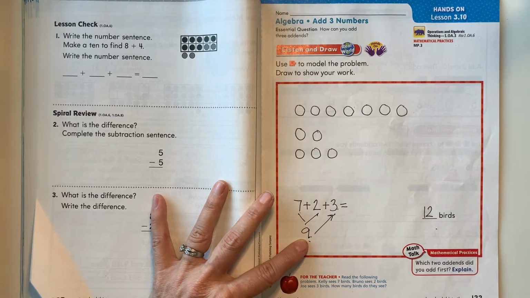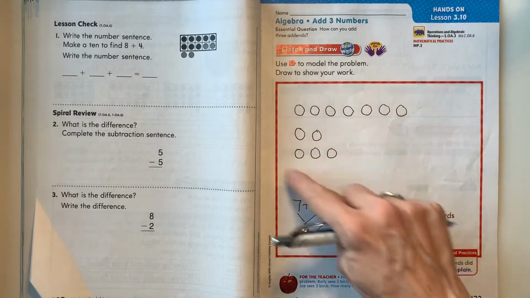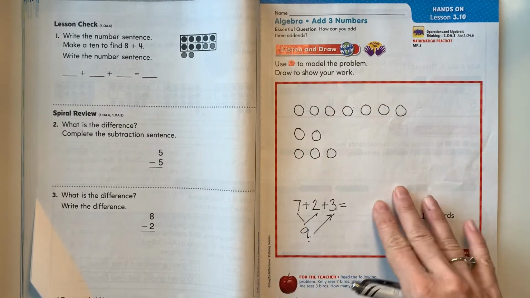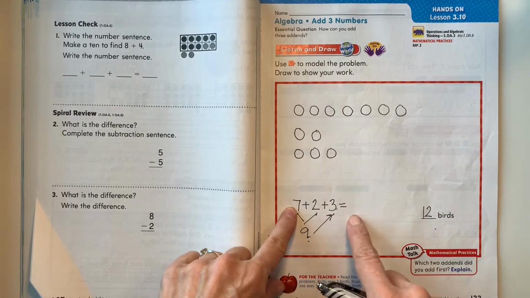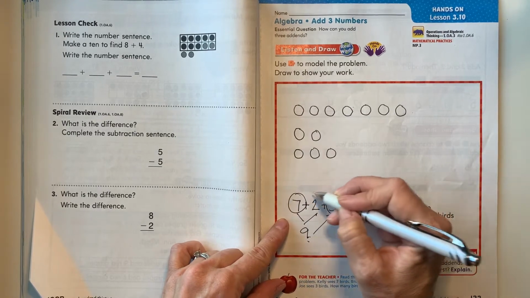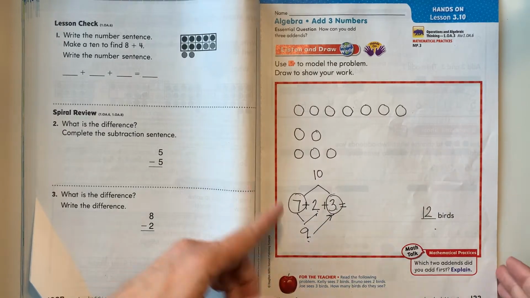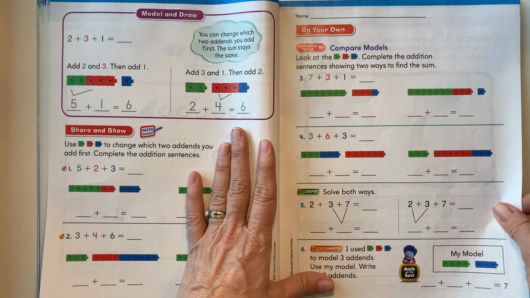12 birds in all. At this point, I'm really counting on you to play to your strengths, use your strategies. If you like drawing pictures for all 3 numbers, do that, then count them all up. But the key really is to add 2 of the numbers, then add the next one. If I was going to use the make a 10 strategy, though, I would add 7 and 3, and that makes 10, and then just add 2 more to that. But you do you.